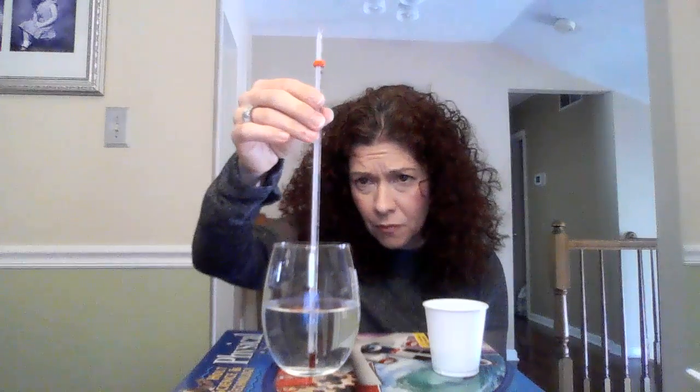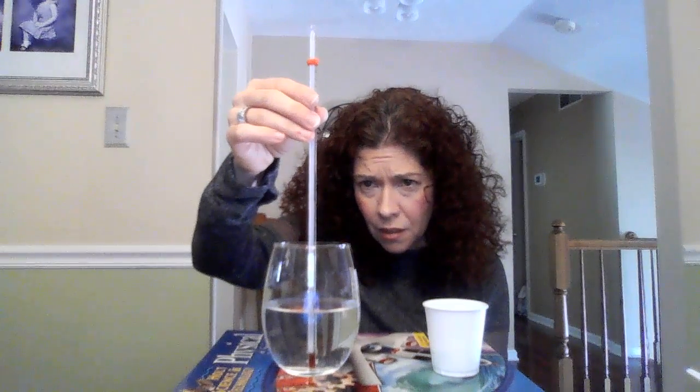I'm going to leave this thermometer in here. Yeah, 26 degrees Celsius. I'm going to leave this in here, and I am going to slowly add some calcium chloride, which is just a white powder.